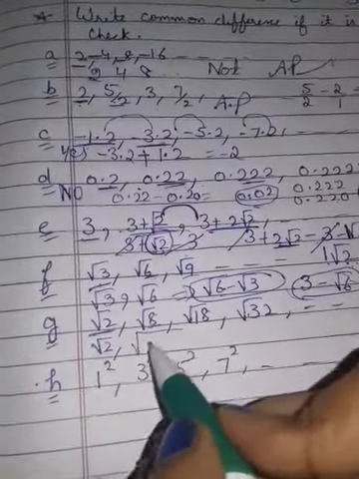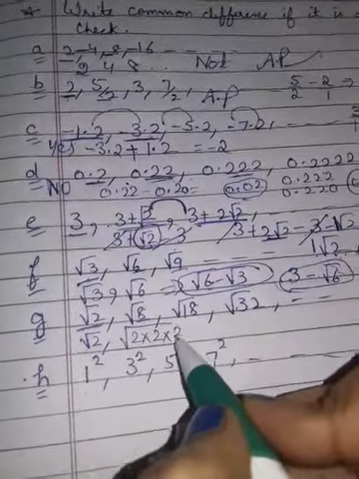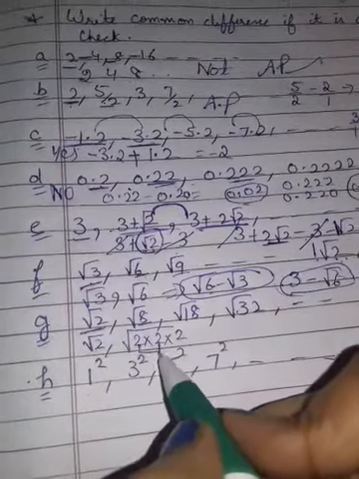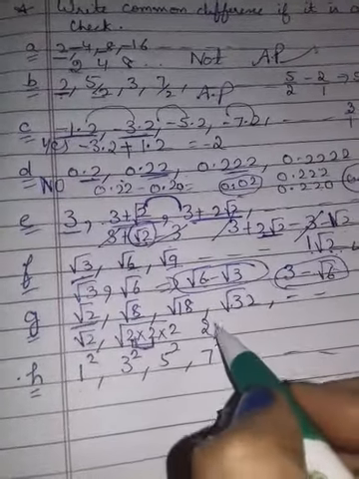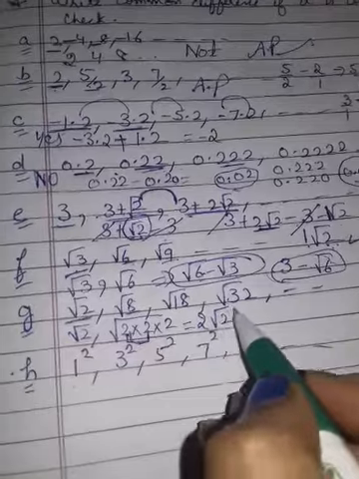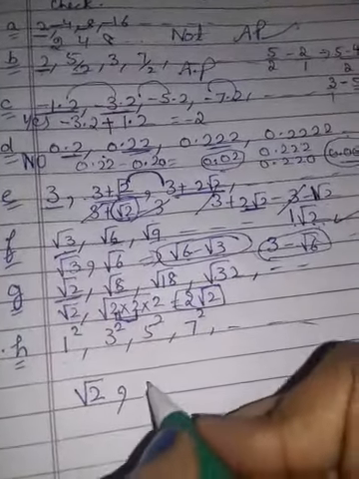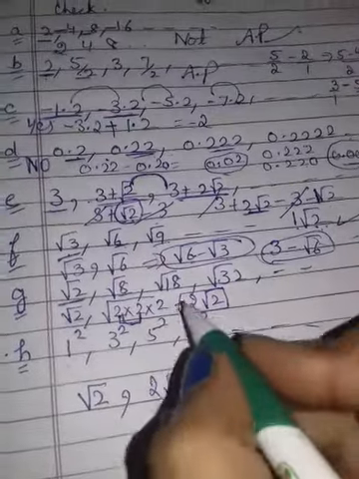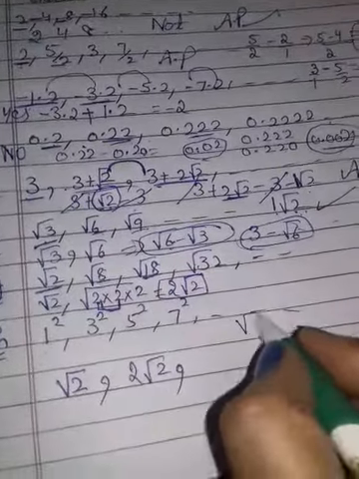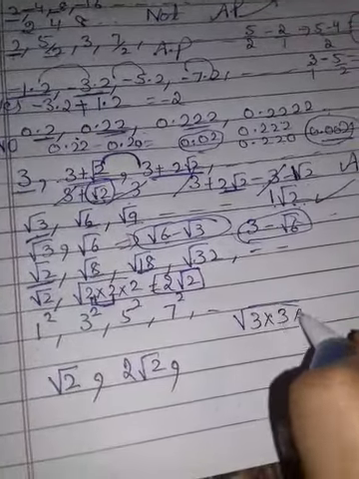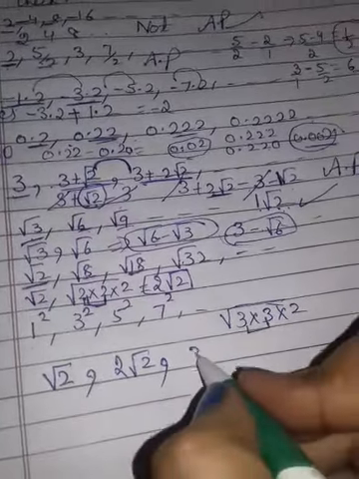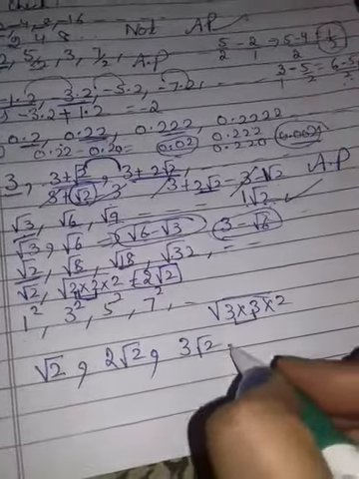Now the next one, root 2 keep it the same. 8 we can break it: 2 into 2 into 2. You know they are making a pair, so we can take it out. 2 is a single one, so we have written it the same. The first term is root 2, the second term is 2 root 2. The third term we will break, 3 into 3 into 2. 3 is making a pair, 2 is not, leave it.